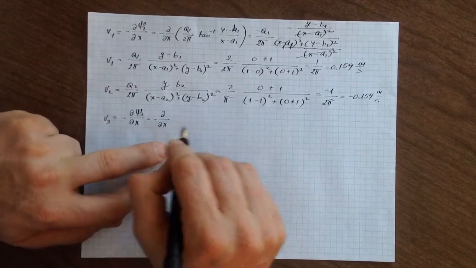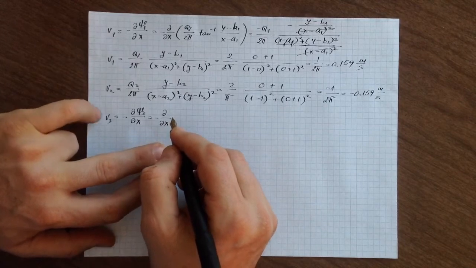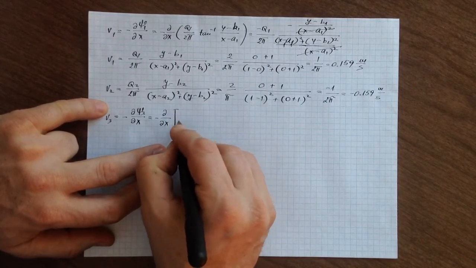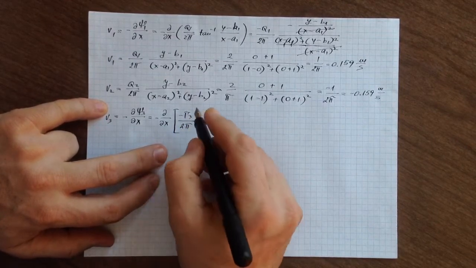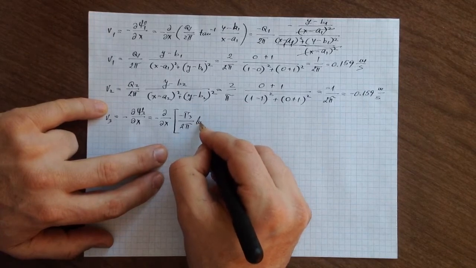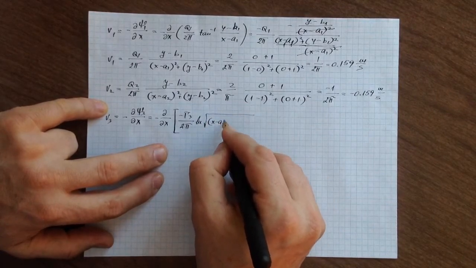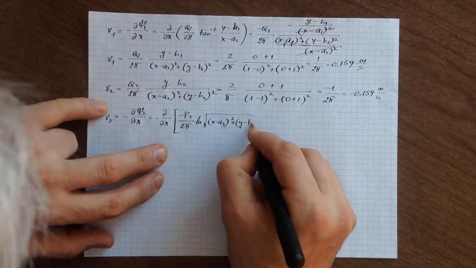In the exam, it would be enough that you just write due to position that it's going to be 0. That would be accepted. But now, we have minus g3 over 2 pi ln of r3, which is x minus a3 squared plus y minus b3 squared.